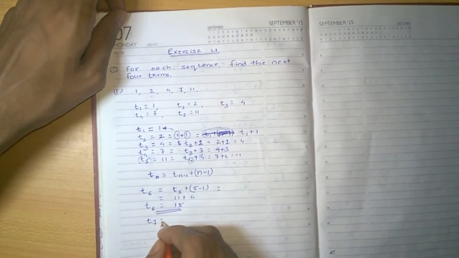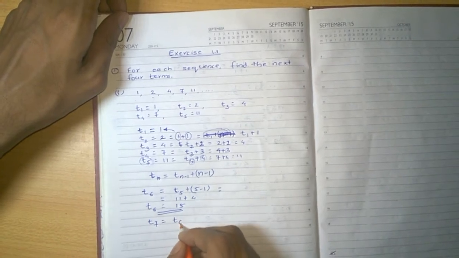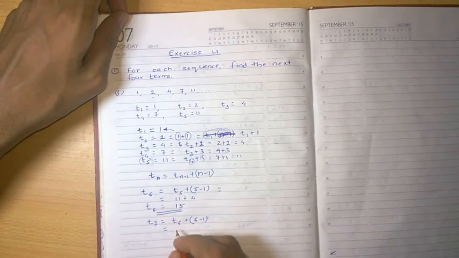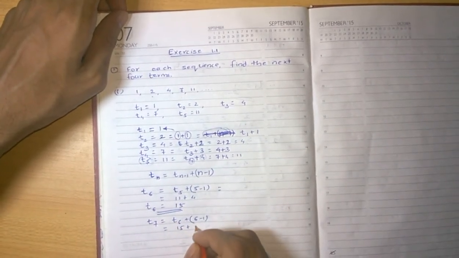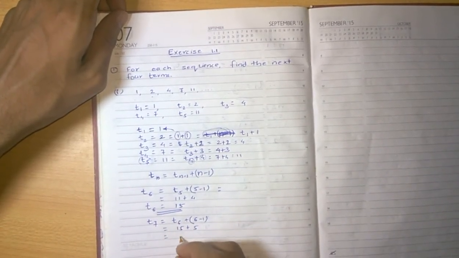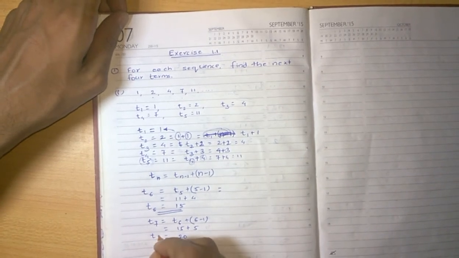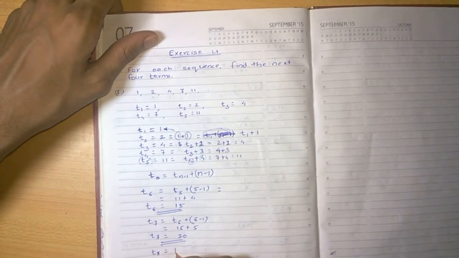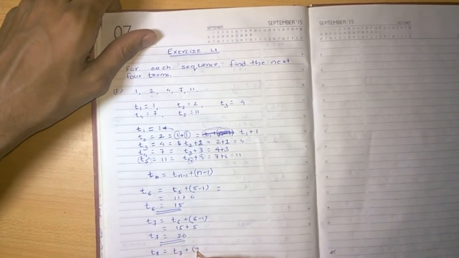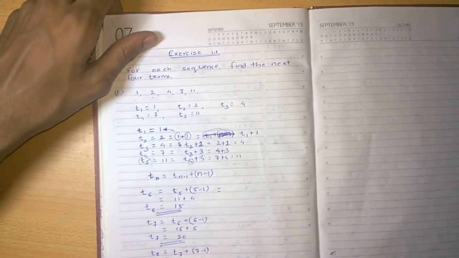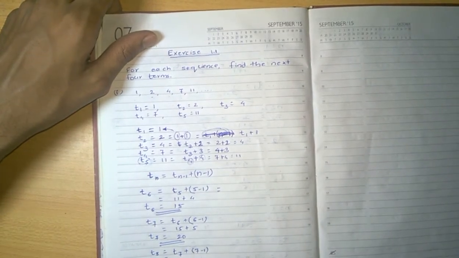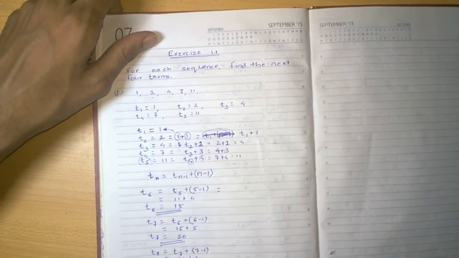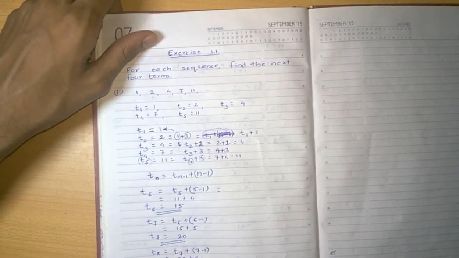Similarly t7 will be t6 plus 6 minus 1, which is 15 plus 5, which is 20. t7 is 20. Similarly t8 is equal to t7 plus 7 minus 1, which is 20 plus 6, therefore our t8 is 26.